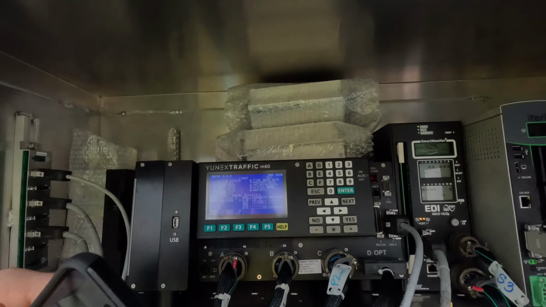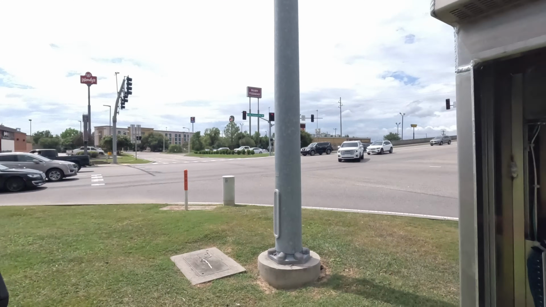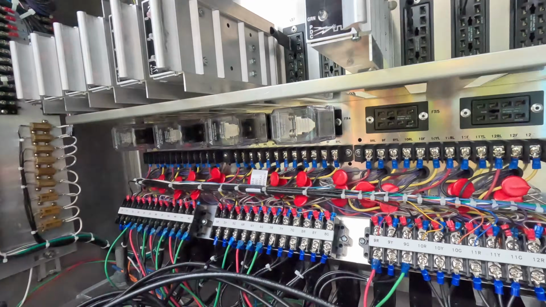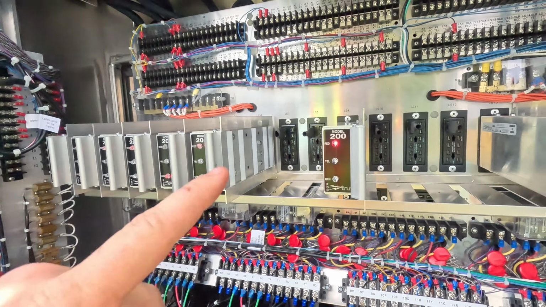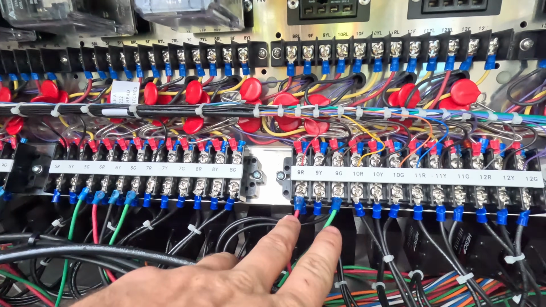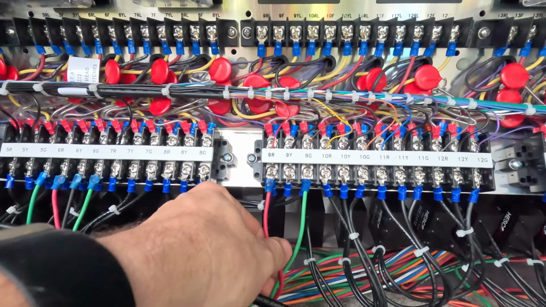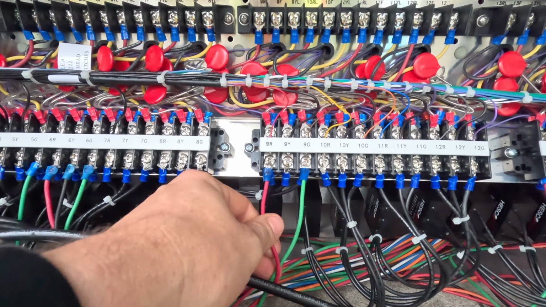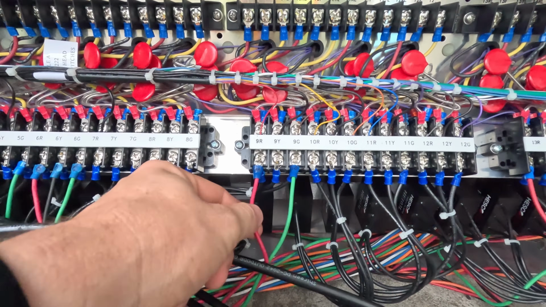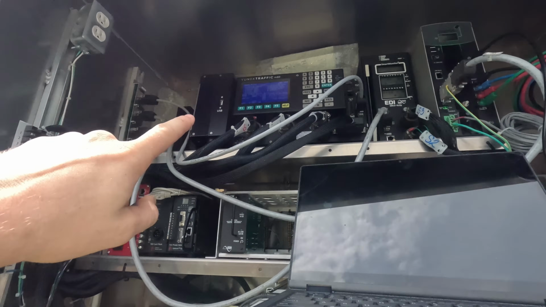I could activate it, but let's not for the sake of it. But it puts in a call, and then once you get the walk indication, you can see down here we have a load switch, and on 9 red and 9 green, our walk is wired up to the 9 green, and the don't walk, the hand sign that you would see on a PED head, is wired into the red, and that controller will output which one it needs to be activated.